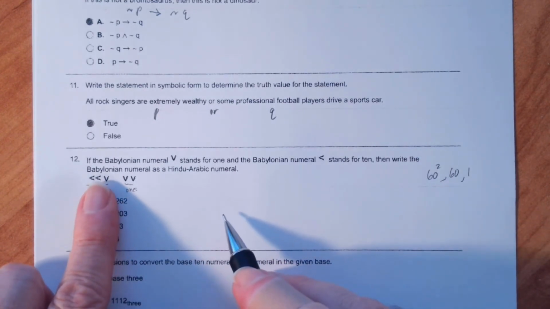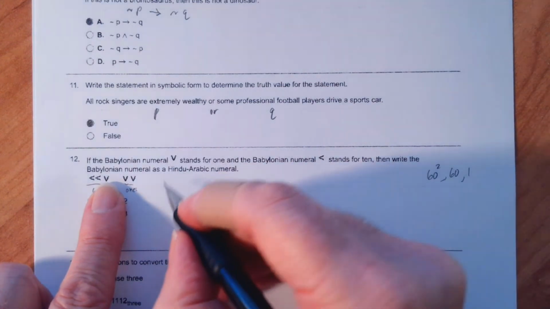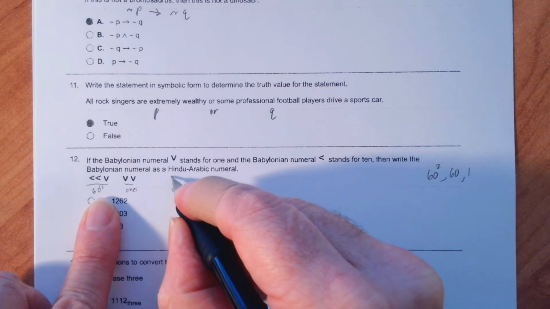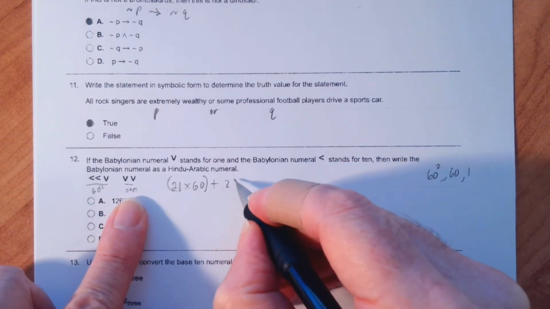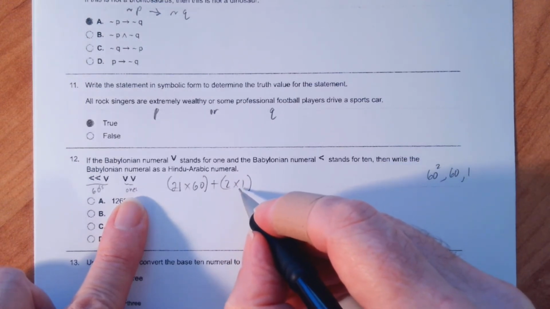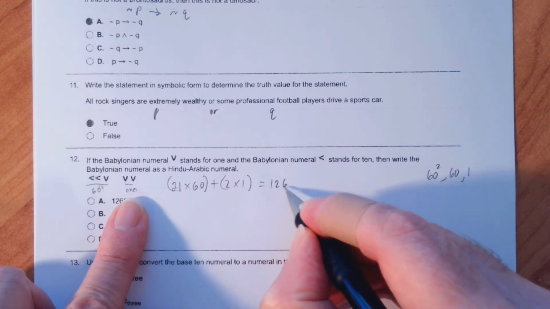Each of these stands for 10, and each of these V shapes stands for 1. So here we have 21 60s, or 21 times 60, plus 2 times 1. And when you multiply that out, you should get 1262.